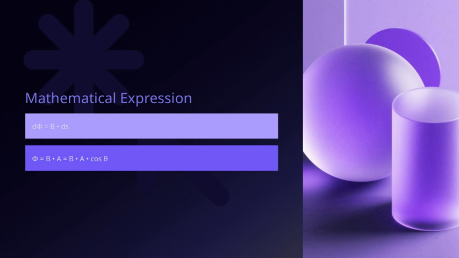Next, we see the differential form, d phi equals B times ds. Here, ds represents a small element of the area through which the magnetic flux is passing. This differential expression is crucial when we're dealing with changing flux or integrating over a surface. Overall, these formulas are fundamental because they connect the magnetic field, the geometry of the area, and the orientation, all key factors that influence magnetic flux. Understanding this relationship sets the foundation for grasping how changing magnetic flux induces currents, which is central to many electromagnetic applications.